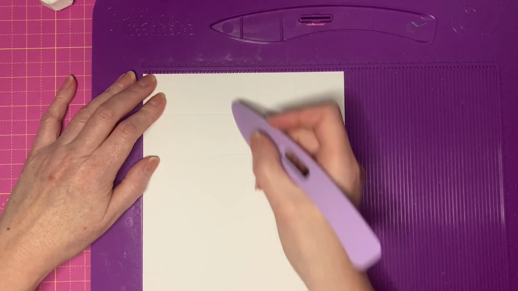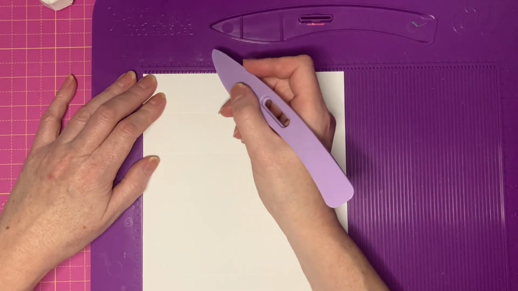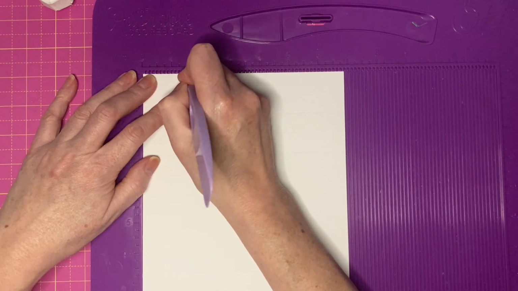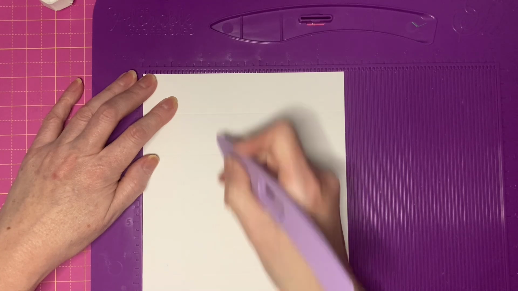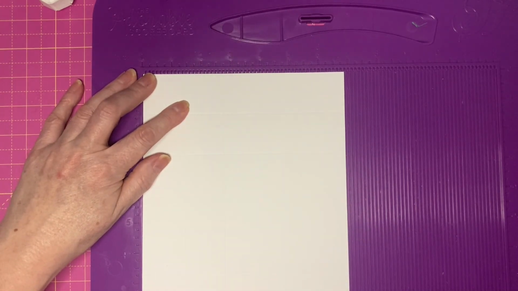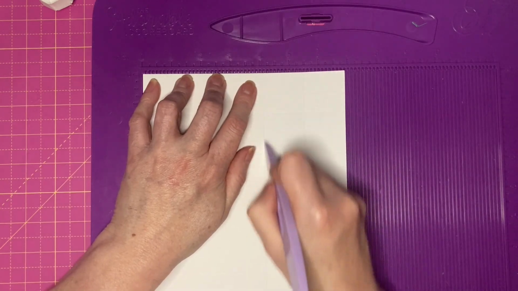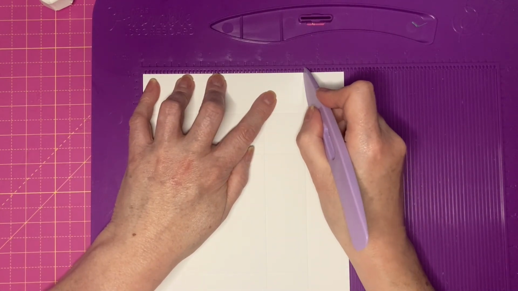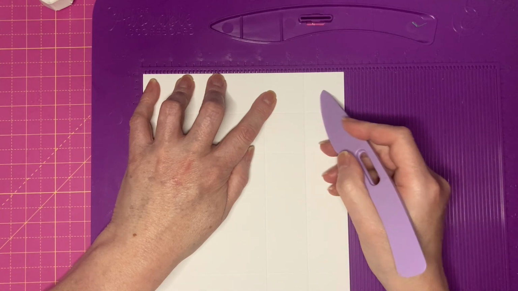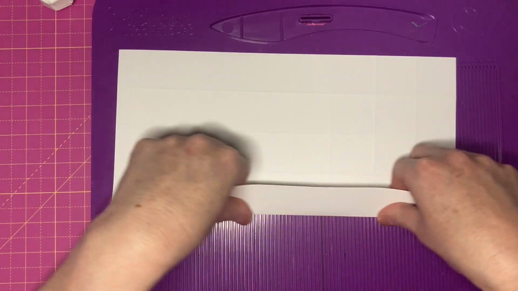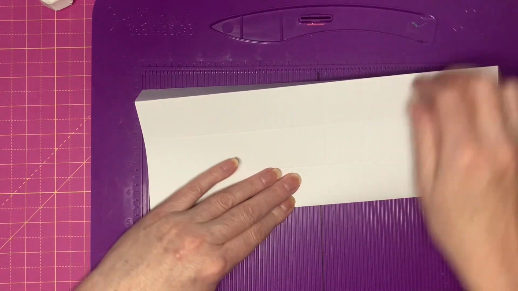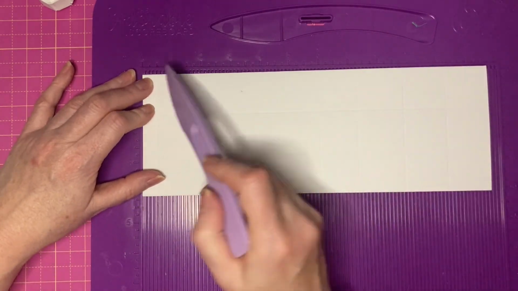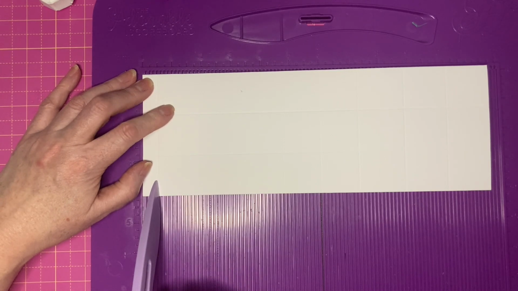our score lines are going to be at 1 3/8, 2 3/4, 4 1/8, and 5.5. And that leaves us 1 3/8 for our last square. I'm going to follow the process as per the smaller bauble and fold over and burnish the top and bottom rows. Lay the piece back in the scoreboard with the tab on the left hand side.